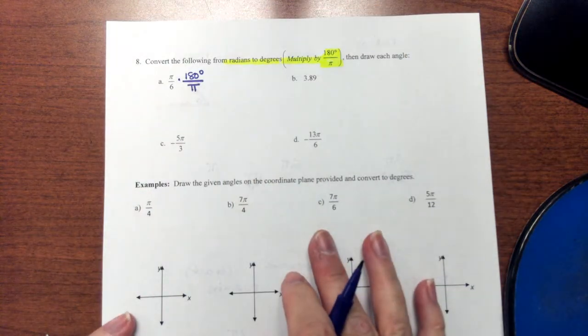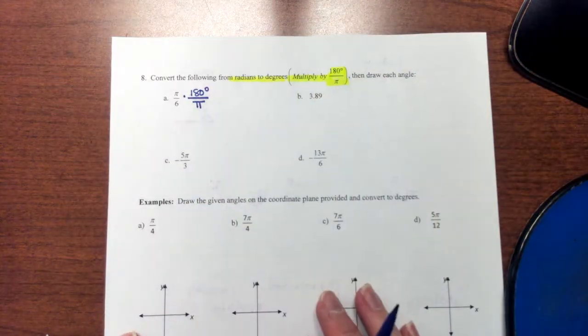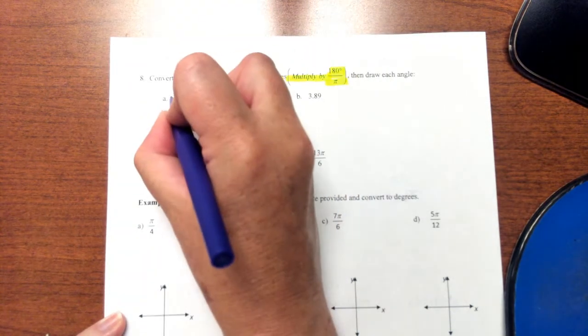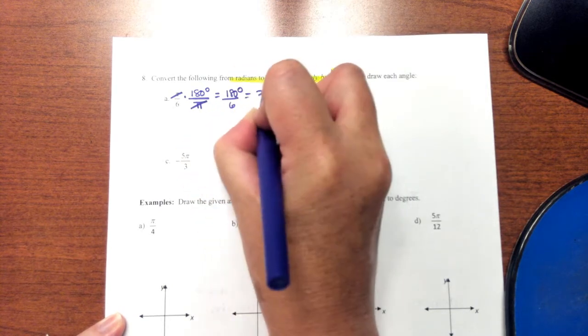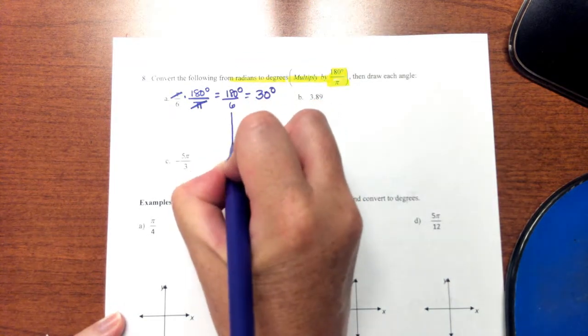Remember, when you're converting into radians, you should get the pi's to cancel out. So this is how I know that I want that pi symbol to be in the bottom of this conversion formula. So again, I can cross out those pi's. I have 180 degrees divided by 6, which is going to give me 30 degrees. So pi over 6 is equivalent to 30 degrees.